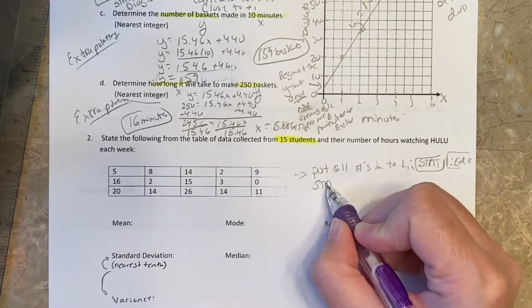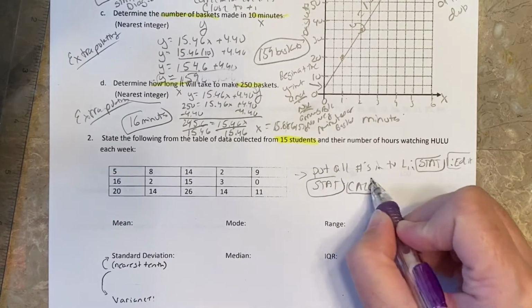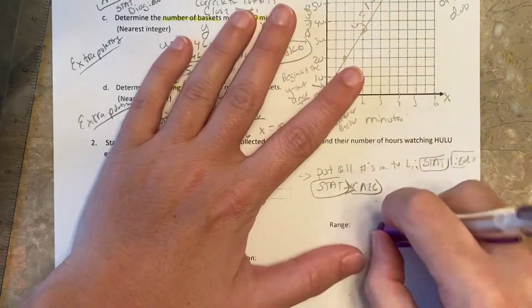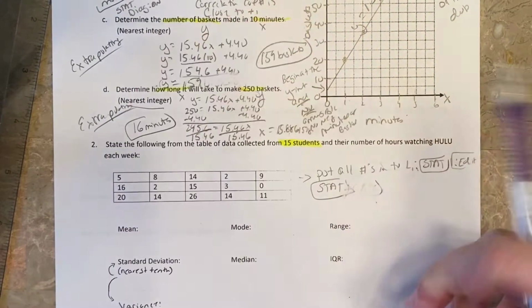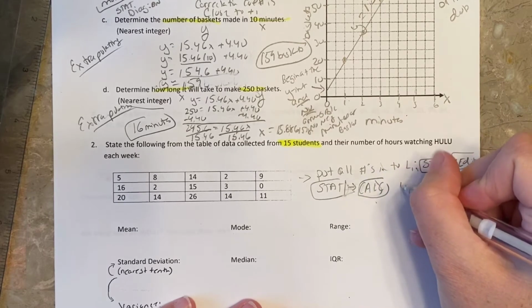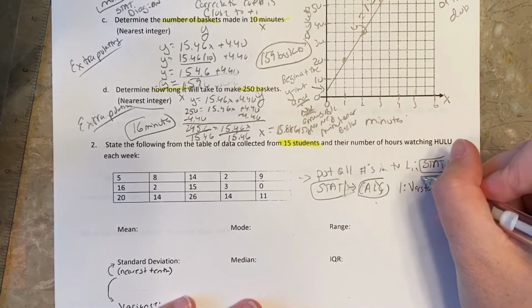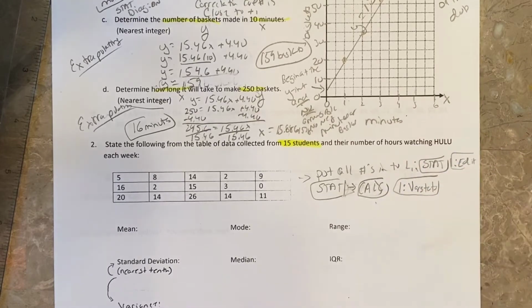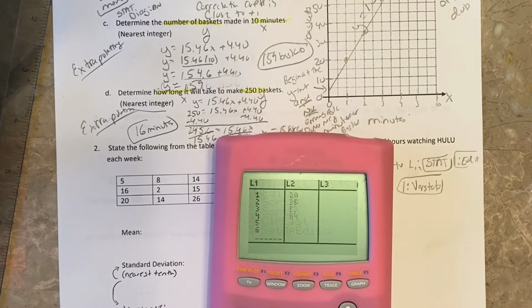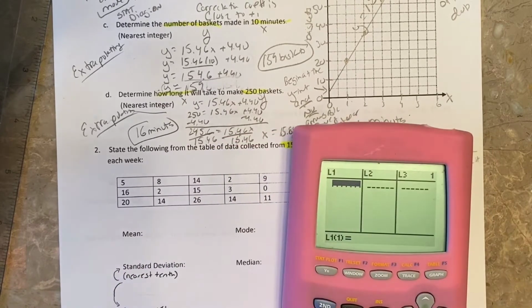And then again, we're going to go to stat, move over to calc, and then we're going to go this time to 1. Okay, 1-Var Stats, and we're going to get information from there. Let's clear out everything. Remember, you go to the top, highlight the top, press clear, go down, and then it works.